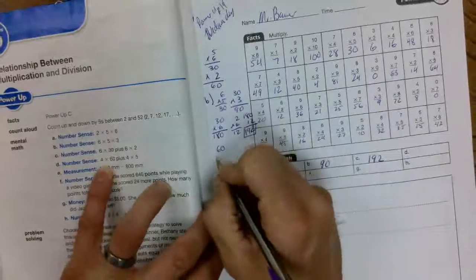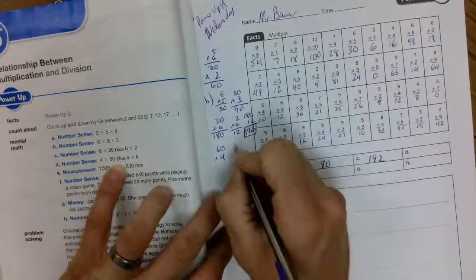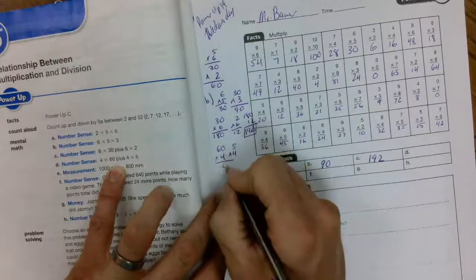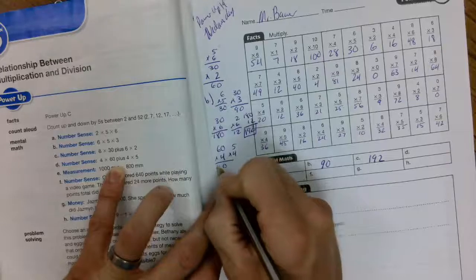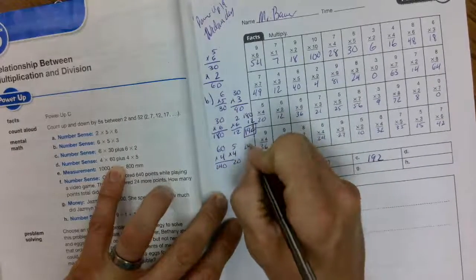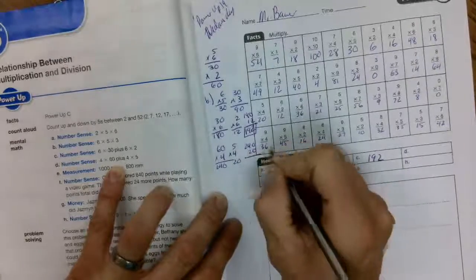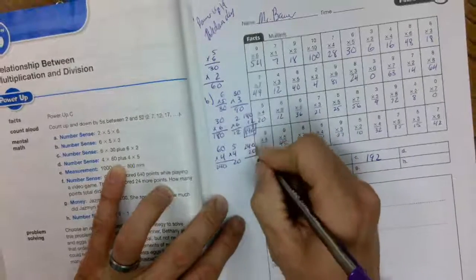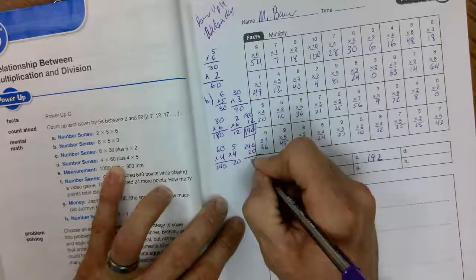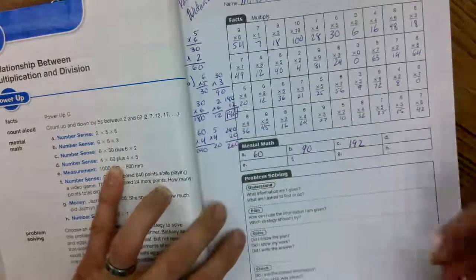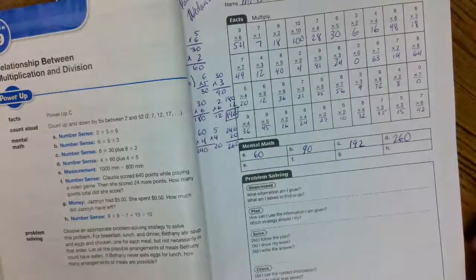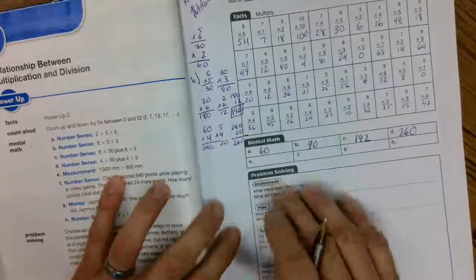We had another problem just like that. 60 times 4 plus 5 times 4. 4 times 0 is 0, and 4 times 6 is 24. And 4 times 5 is 20. So we've got to add those up. 240 plus 20. 0 plus 0 is 0, and 4 plus 2 is 6, and 2. 260.